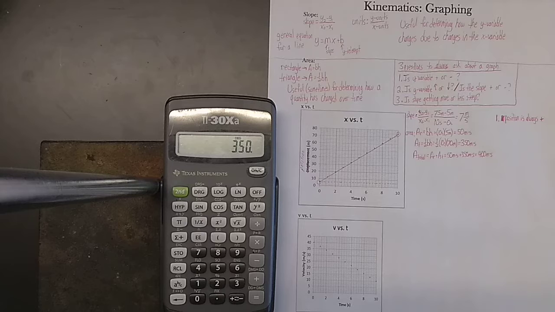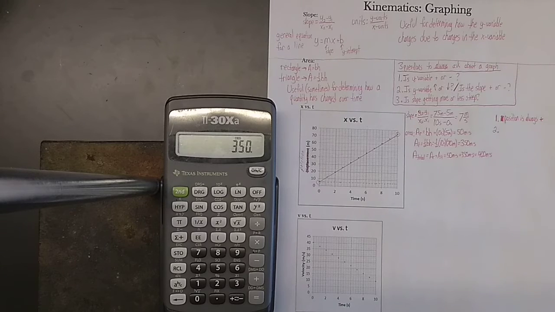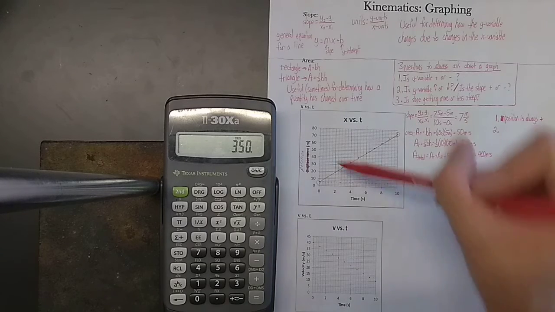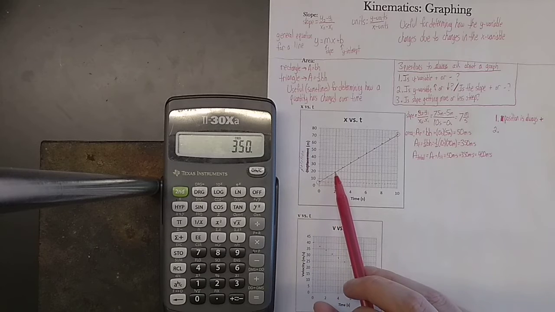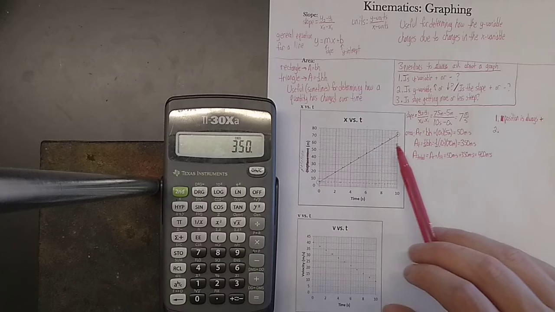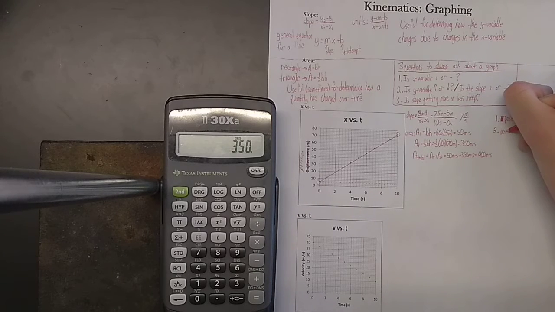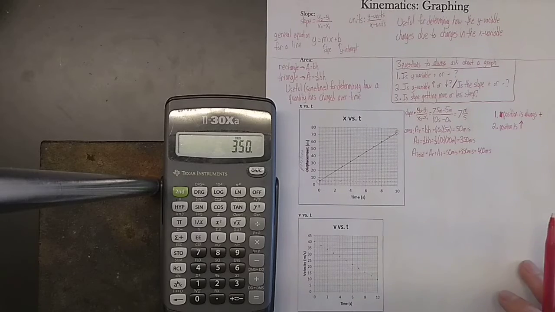Is the y variable positive or negative? In this case, it's always positive. Question number 2. Is the y variable increasing or decreasing? Is it going up or going down? Very obviously here, the y variable is increasing. The position is getting bigger. It starts at 5, then 12, then about 20, then about 27 or so, then about 33, and it keeps going up until you get to 75. So we say that the position is increasing.